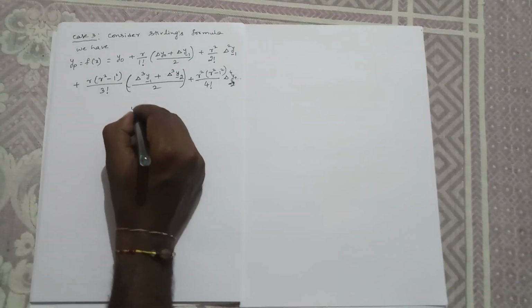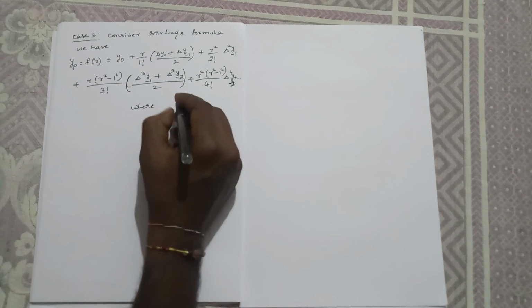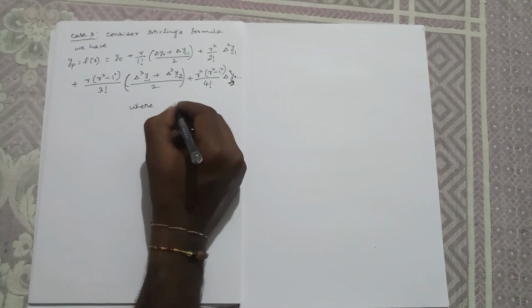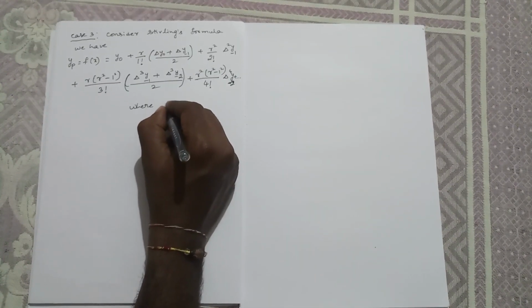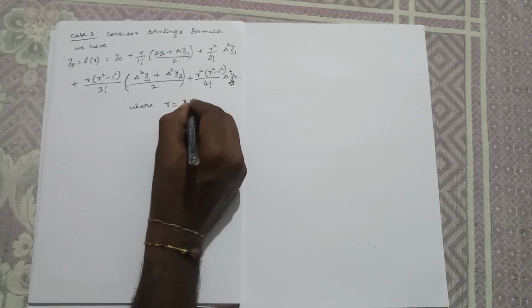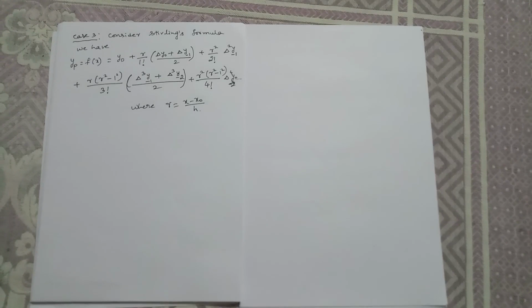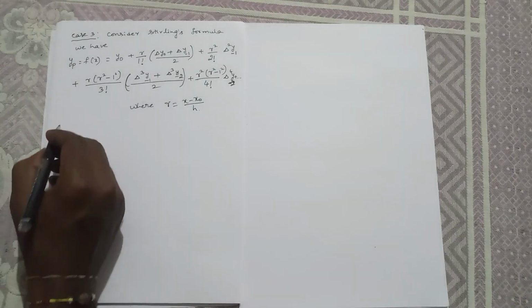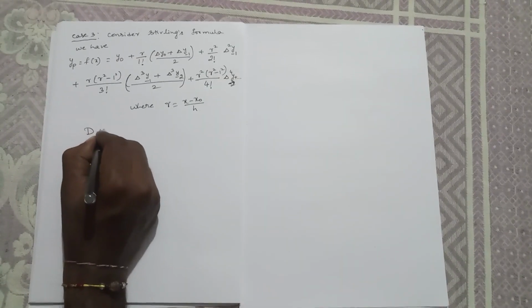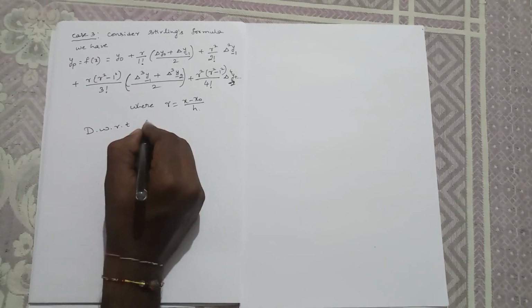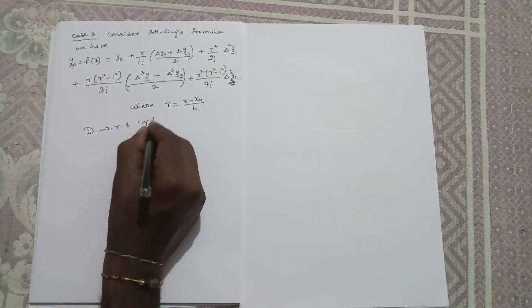Where r equals x minus x naught divided by h. Now here if you differentiate with respect to r, you will get f dash of x. I will write the formula directly here.